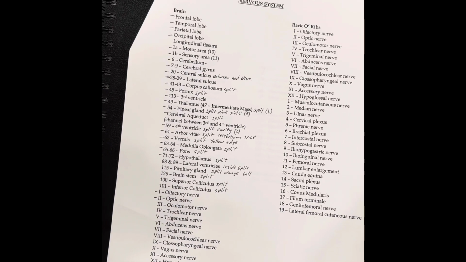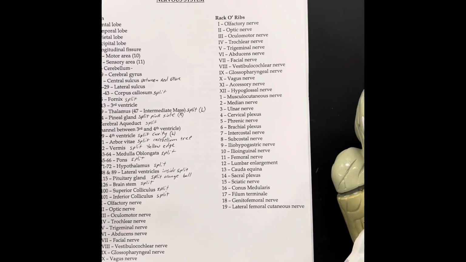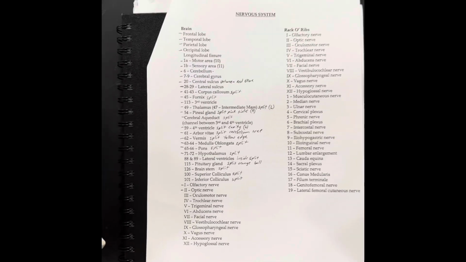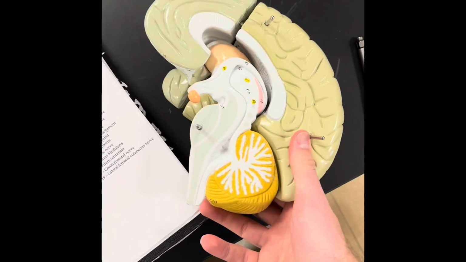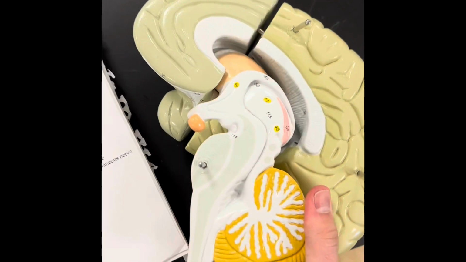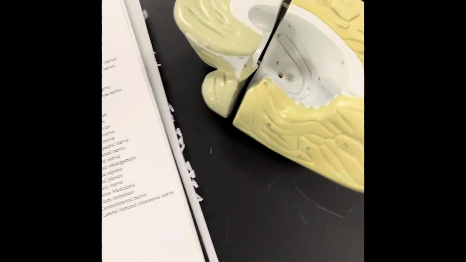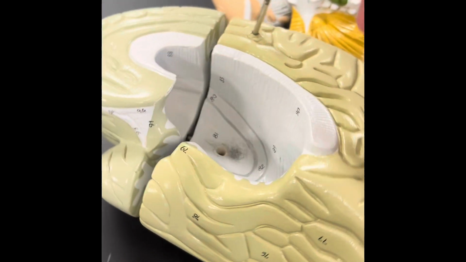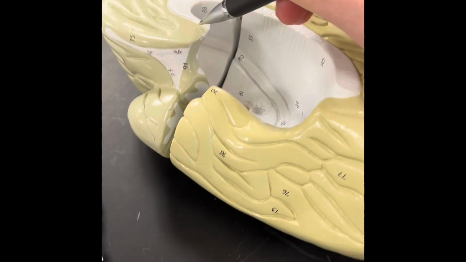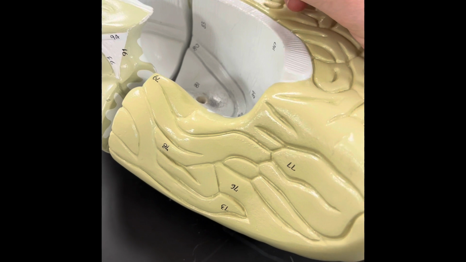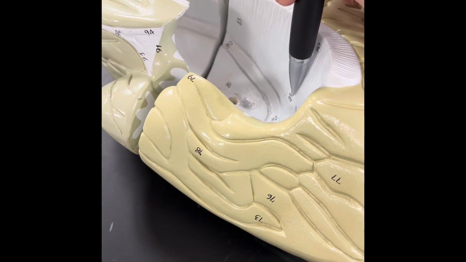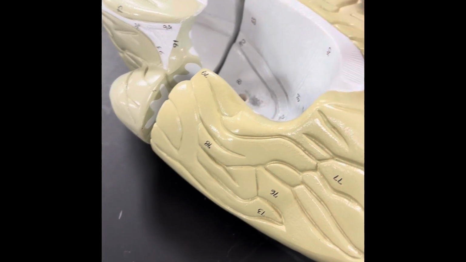Next, we got the lateral ventricles, 88 and 89. That'll be on the right brain, where this thing comes off here, the thing that the cerebellum is attached to with the brain stem. Take that off, and then here's number 88 and 89. It's called the lateral ventricles.